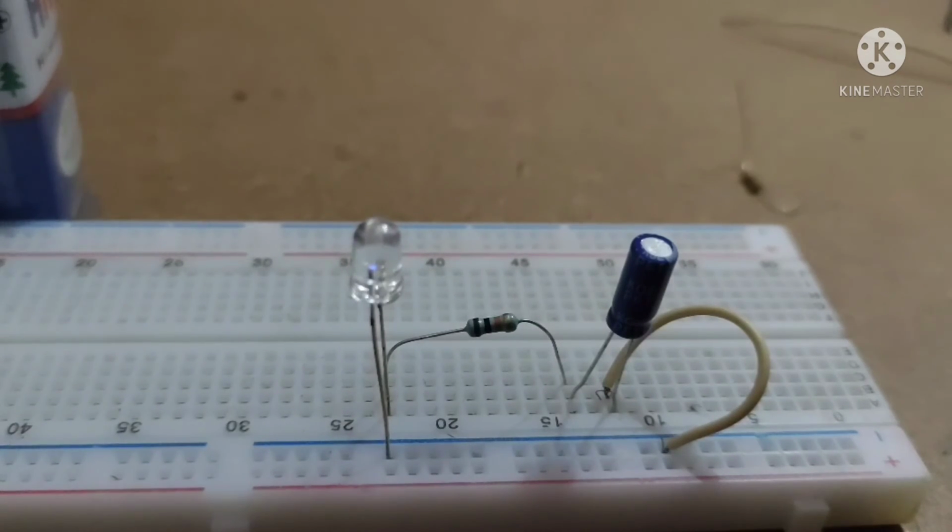So it is used in Zener, power regulation, and power factor connections, and for irregular supply of power. We are using this capacitor. You can observe that. See, it is completely out, right? So this is the concept of a capacitor.